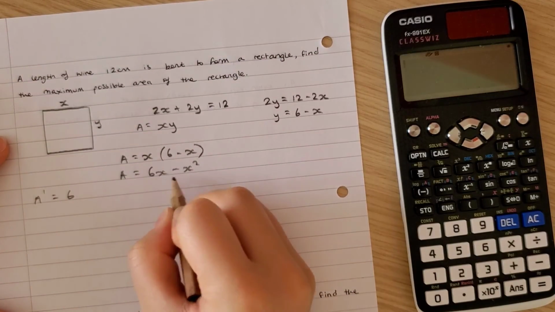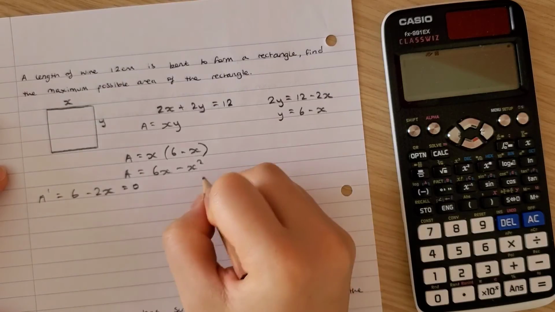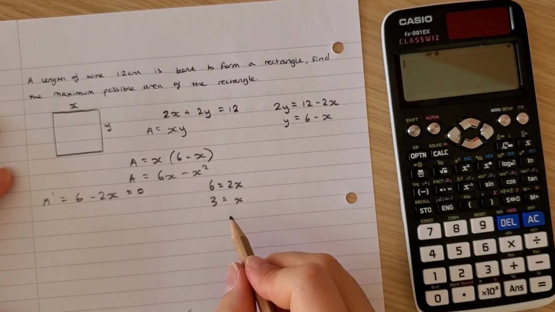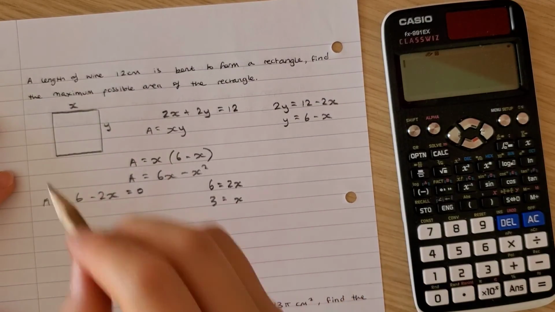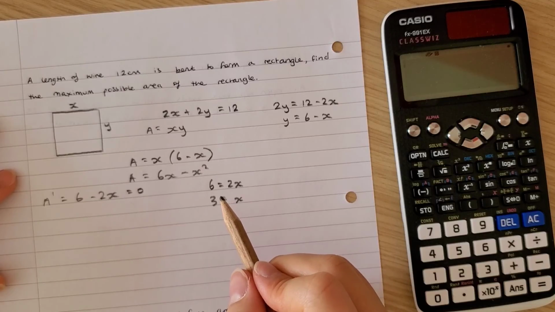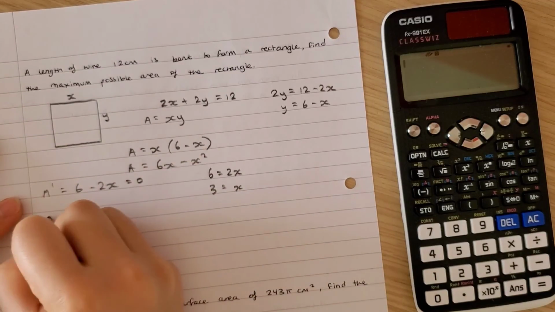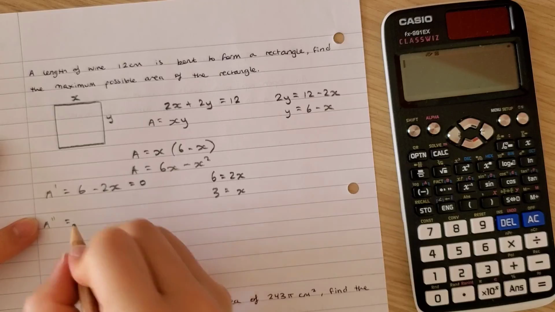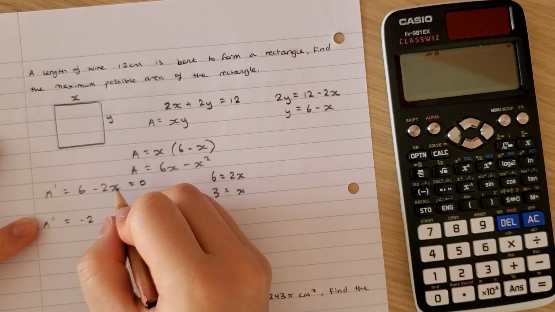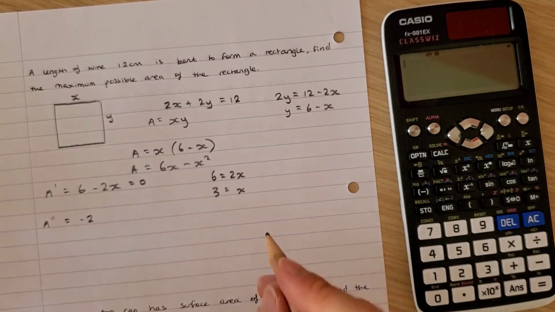So differentiated is 6 minus 2x. We make that equal to 0. 6 equals 2x, x equals 3. So we have a value for x already. Now we want to find the corresponding value for y, but before we do that, we want to ensure that this is the maximum. In order for it to be a maximum, the second derivative has to be negative, right? So if we differentiate it again, 6 disappears because it's a constant. Minus 2 times 1 is minus 2, and x to the power of 0 is 1. So our second derivative is negative, which means this is the maximum.